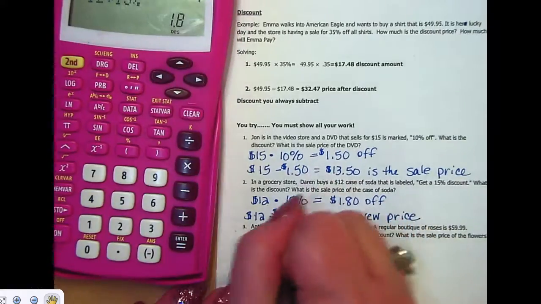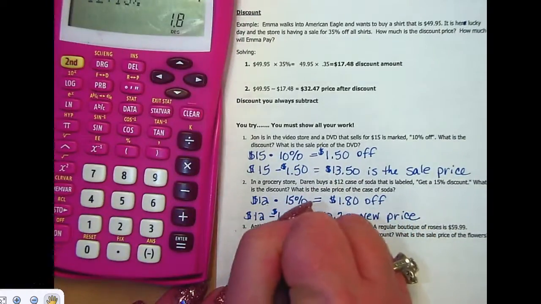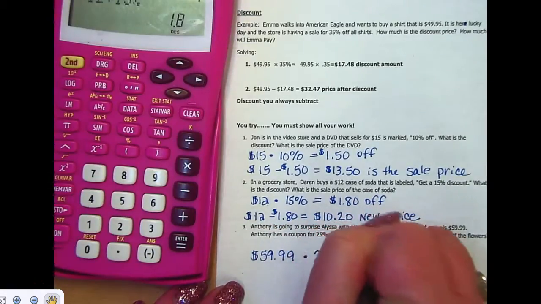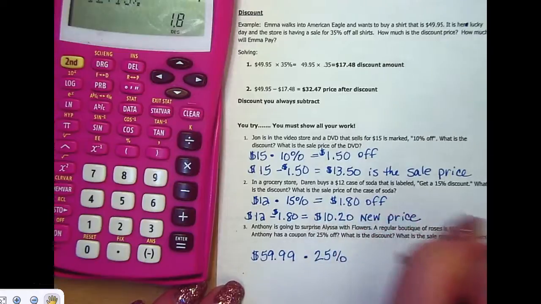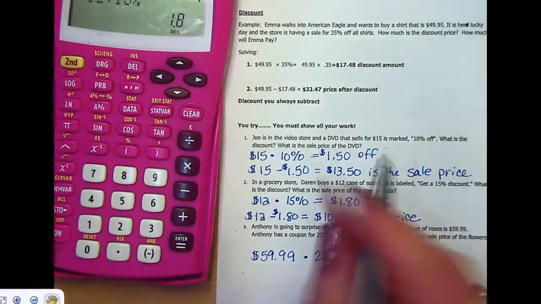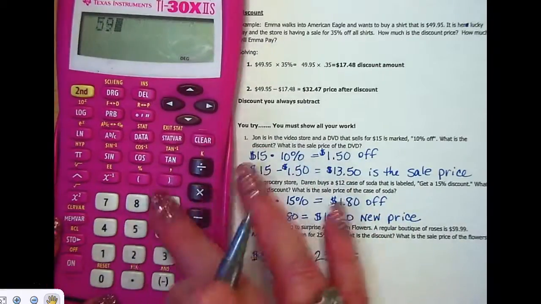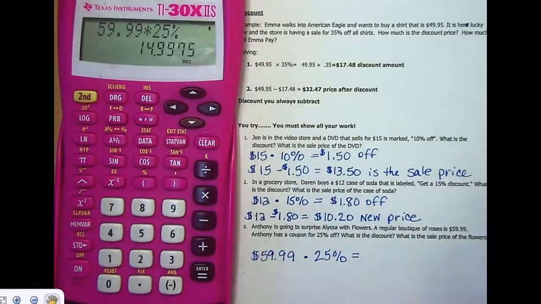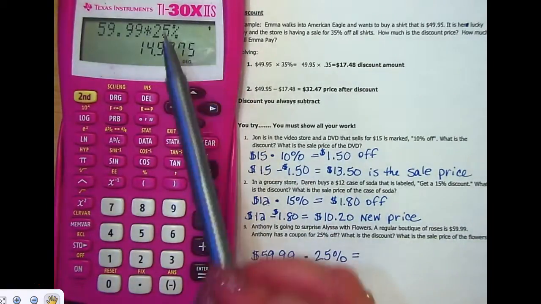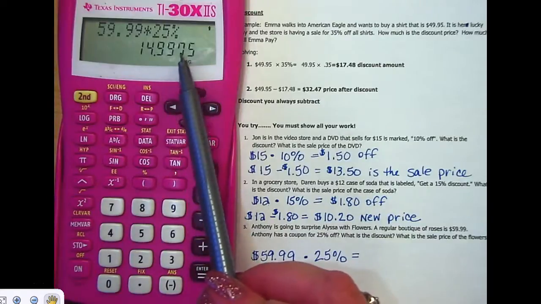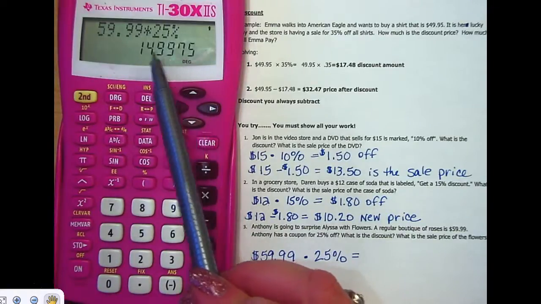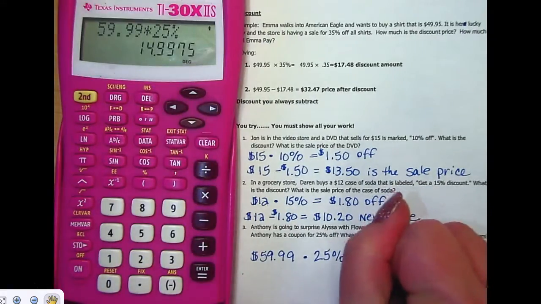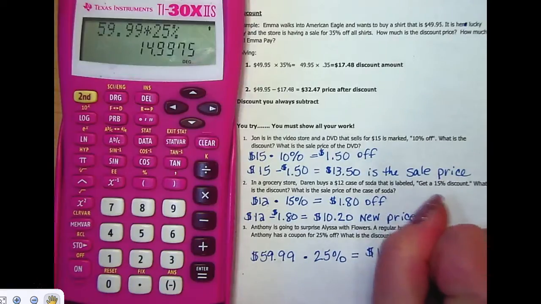So we are going to take $59.99 and we're going to multiply it by 25%. We want to know what 25% of $59.99 is. $59.99 times 25% is $14.99, and that 7 tells that to round up. So 99 cents would round up to the next dollar. So they're going to take $15 off.